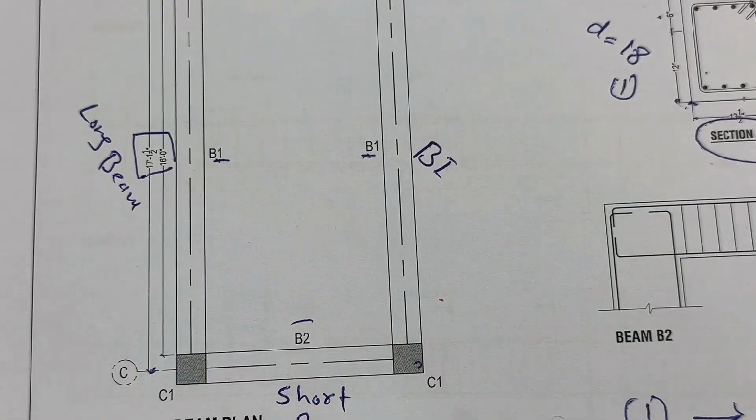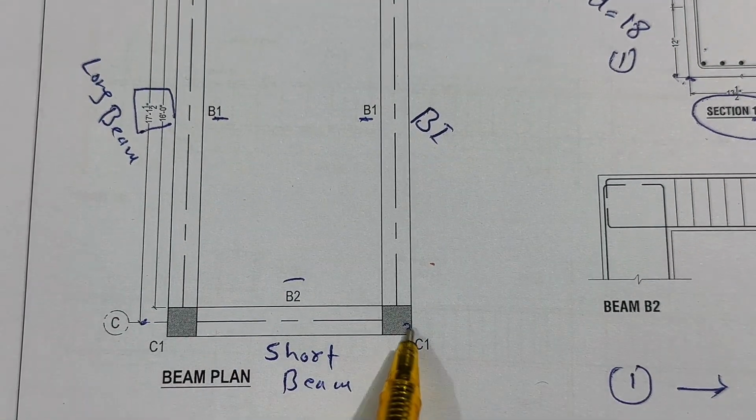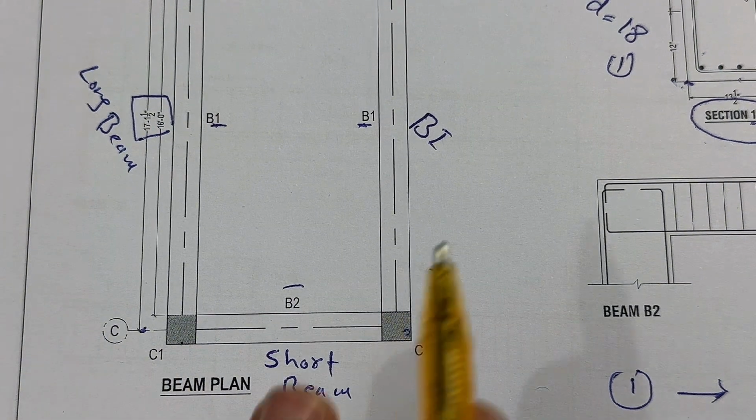Next guys, you can see the B2. B2 is the shorter span. You can see this is one column and this is the other column. Beam plan is this one.